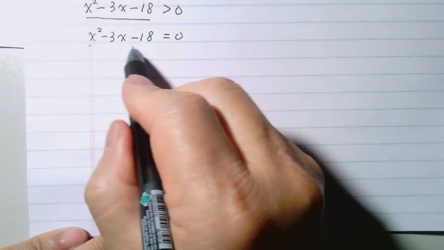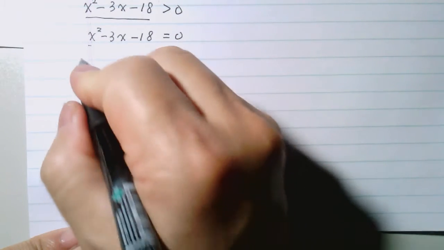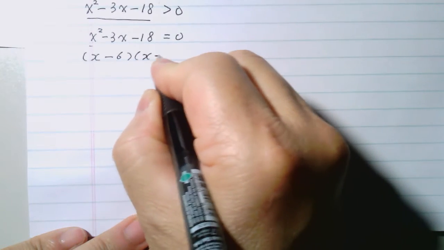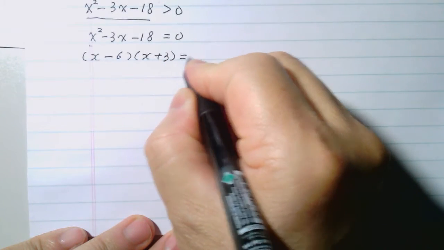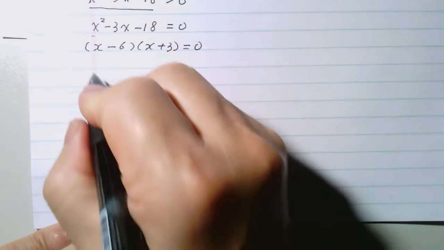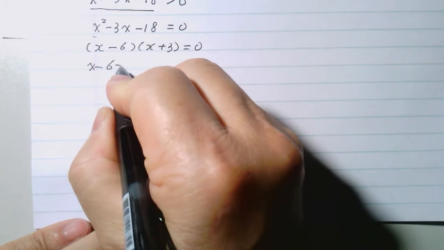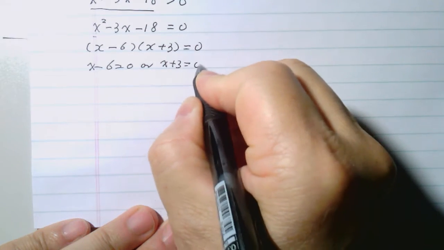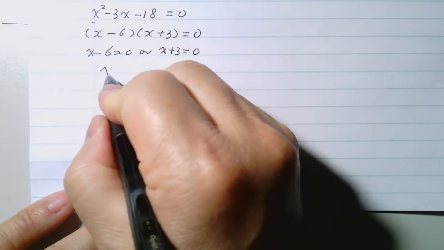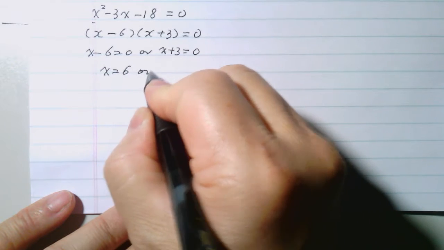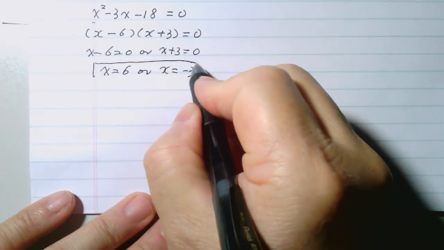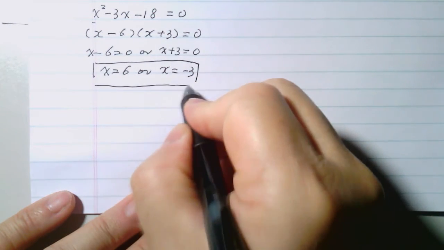To solve this quadratic equation, we notice this can be factored as x minus 6 times x plus 3 equal to 0. That tells us x minus 6 equals 0 or x plus 3 equals 0. Namely, x either equals 6 or x equals negative 3. These are the two critical numbers.